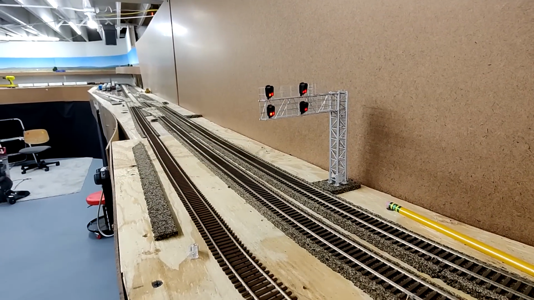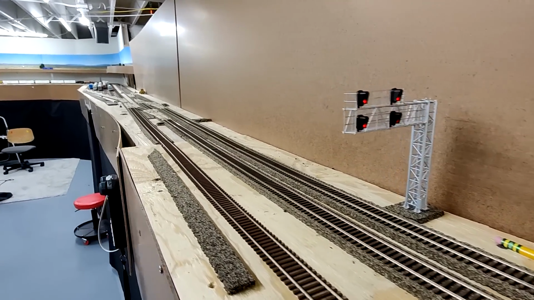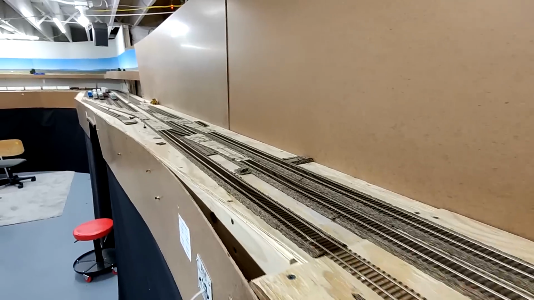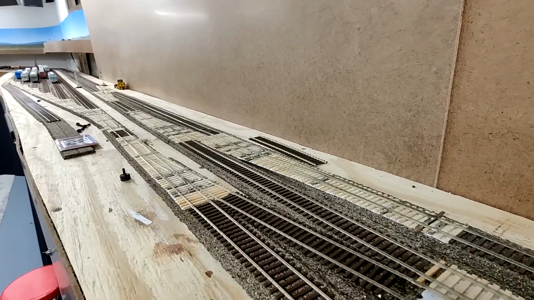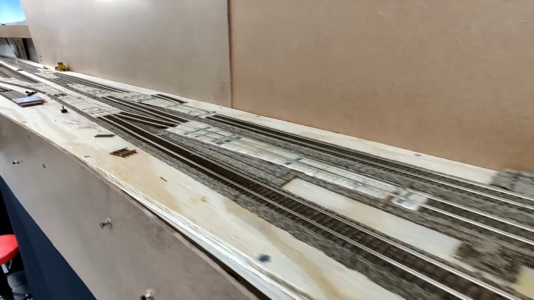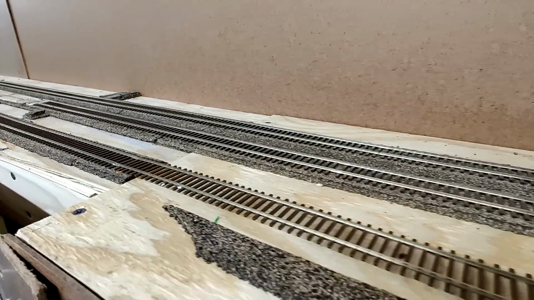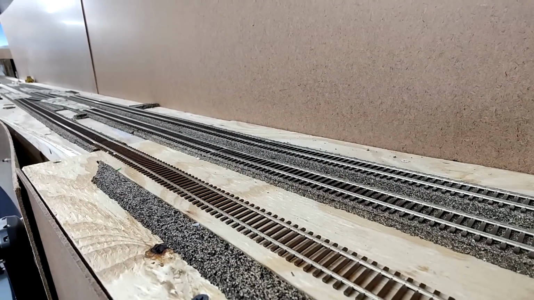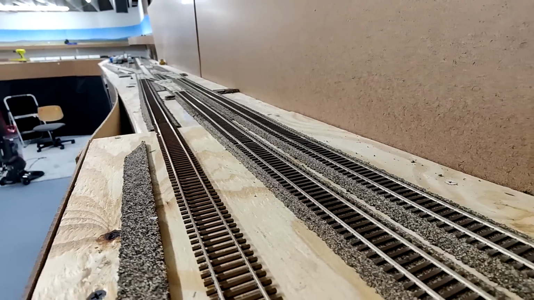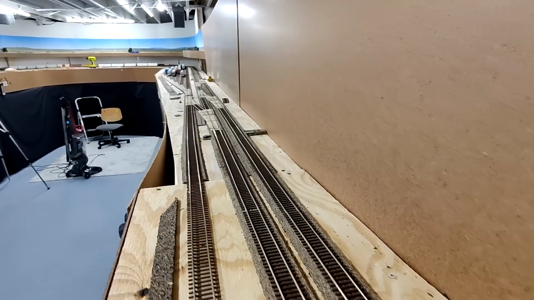Before we get to the operations, though, I want to just talk a little bit about this control point. Thanks to some pretty good comments from some viewers, I have decided not to move the turnouts, but instead just put an additional crossover here.